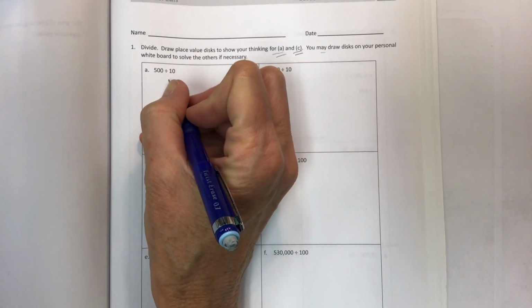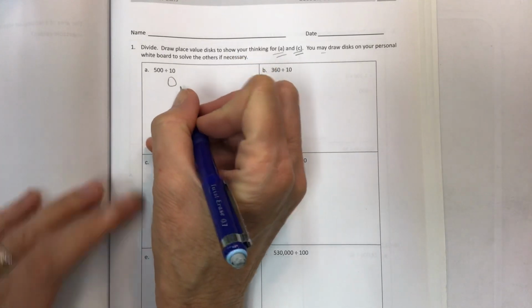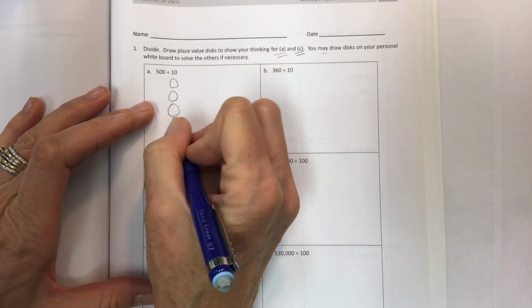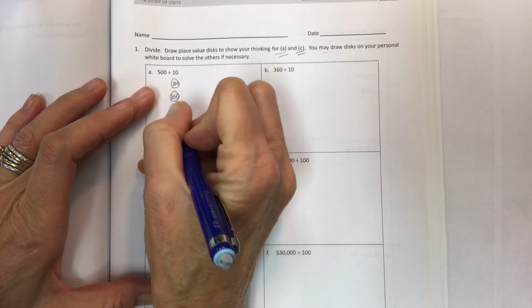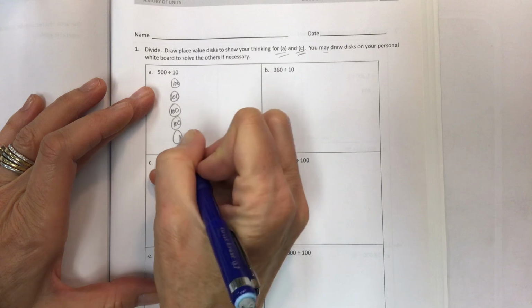So if I have 5 100s, that's kind of small, but 1, 2, 3, 4, 5, then I would make each disc 100.